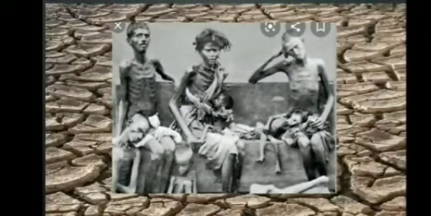Famine. Famine means extreme scarcity of food due to drought. From 1860 to 1900, India faced great famine, but the Britishers did not take any efforts to improve the conditions of Indians. Even they did not make much provisions of water supply.